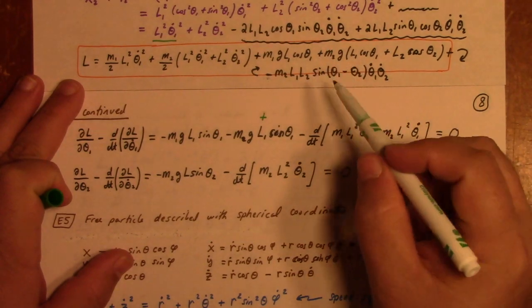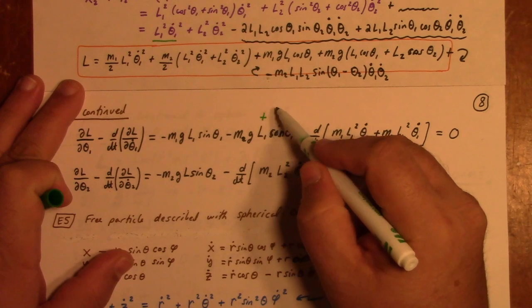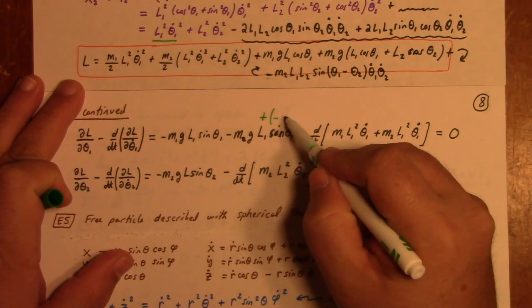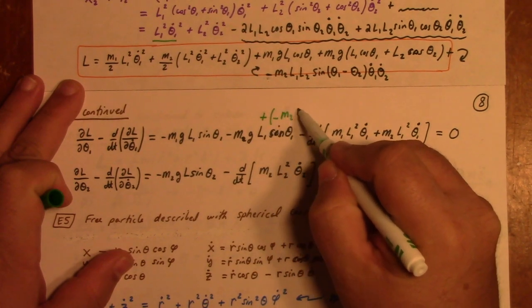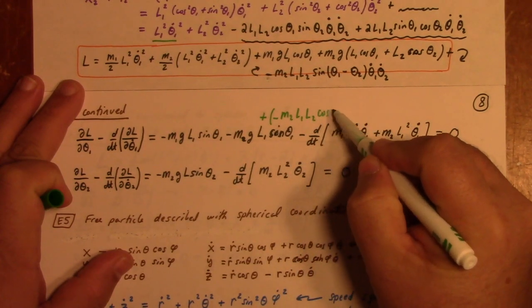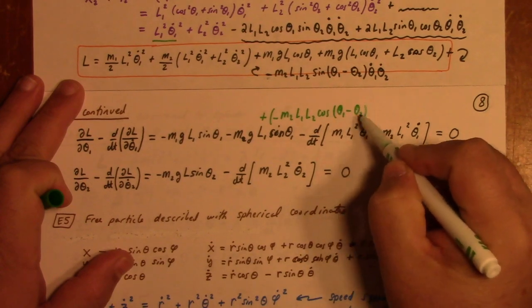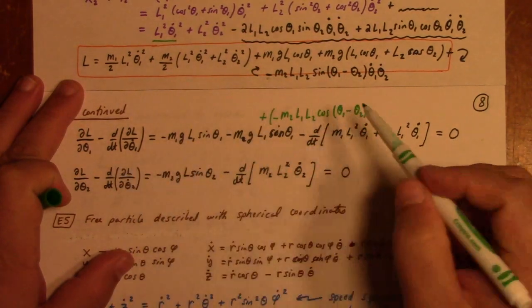Partial L, partial theta 1. I'm missing my plus, listen to me, minus m2 L1 L2, derivative of sine is cosine, theta 1 minus theta 2, and the chain rule gives me a 1.